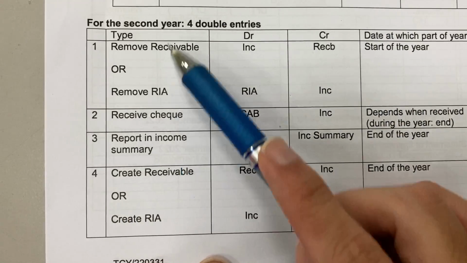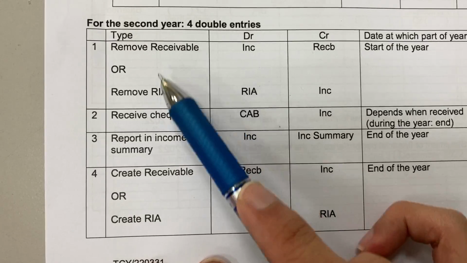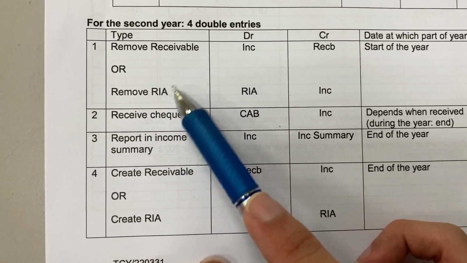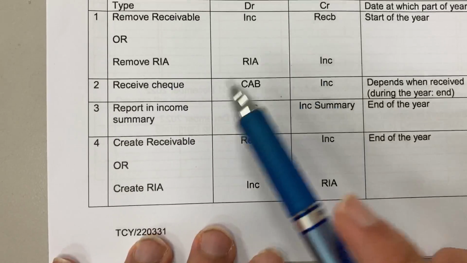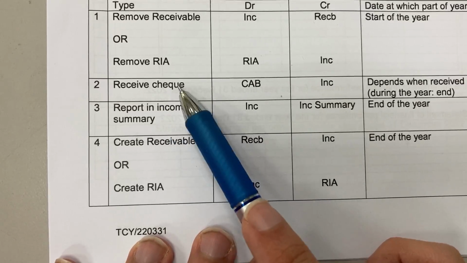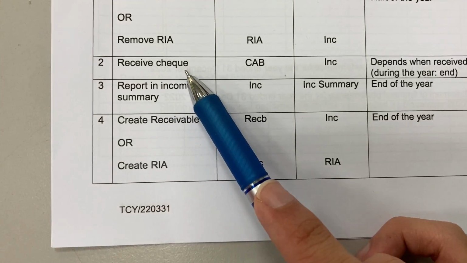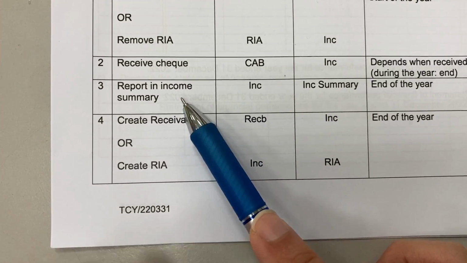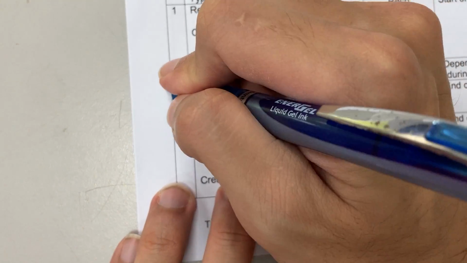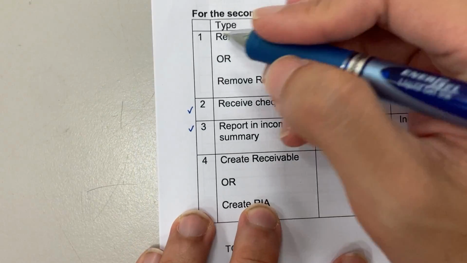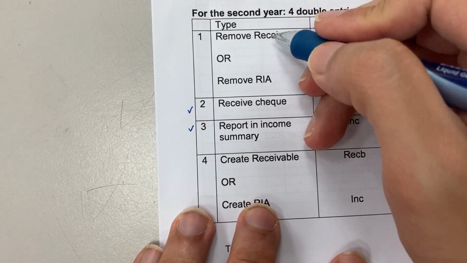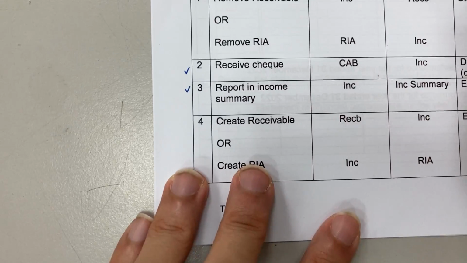So our first step is always to remove all the receivable or receive in advance. Whatever excess or deficit we will settle first, and then whatever you receive this year will be used to account for this year's amount. So these two are the standard double entries that will always happen, and this question will depend on whether it's the first year or the second year.